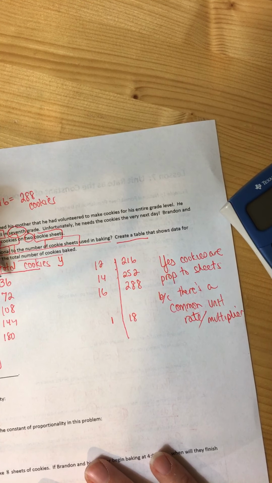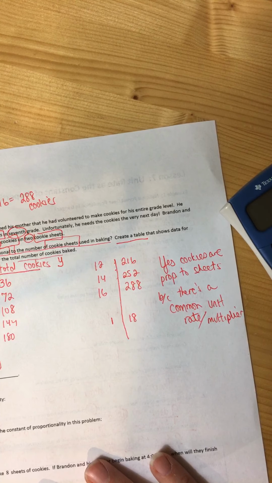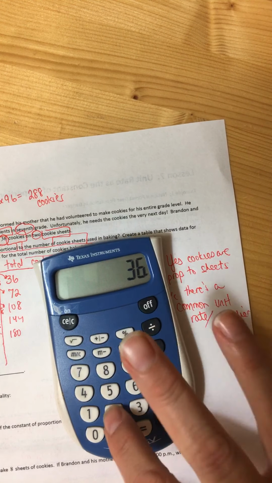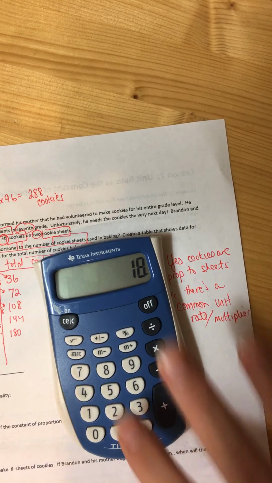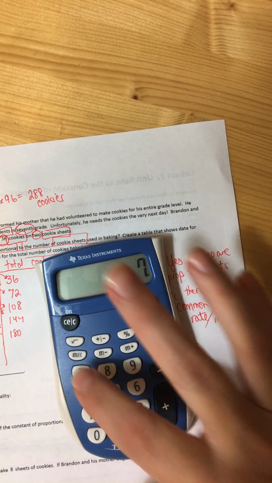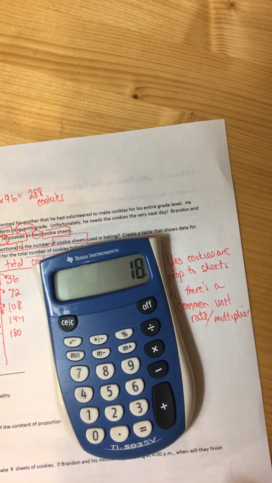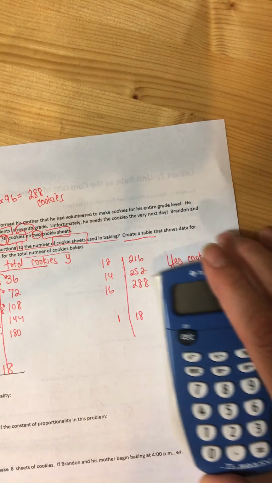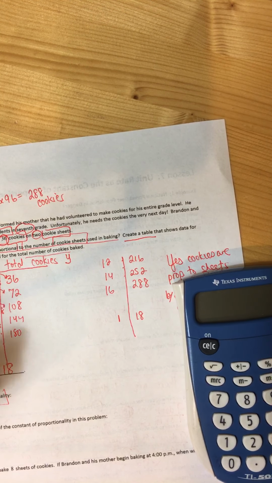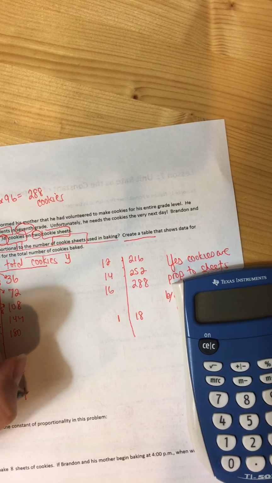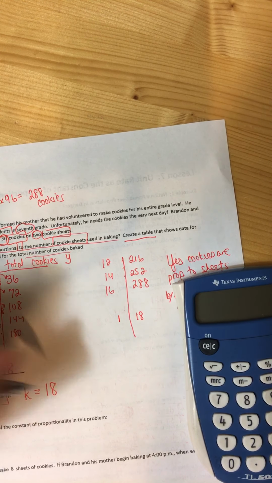Anytime you're taking these y values, like 36 over 2, or 72 over 4, those are coming out to 18. 72 divided by 4, coming out to 18. So the unit rate is 18. And we also know that the constant of proportionality is the same as the unit rate. They're the exact same thing. So that is also k equals 18.